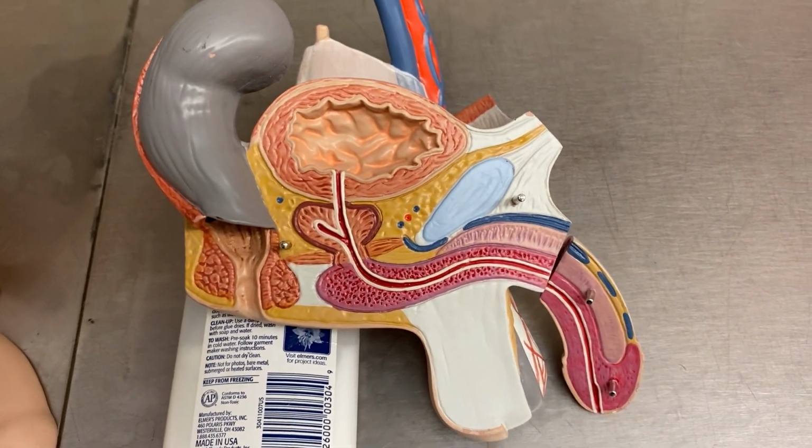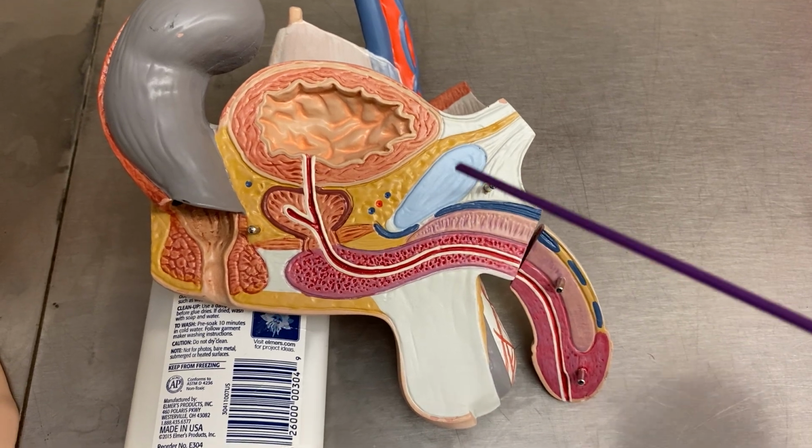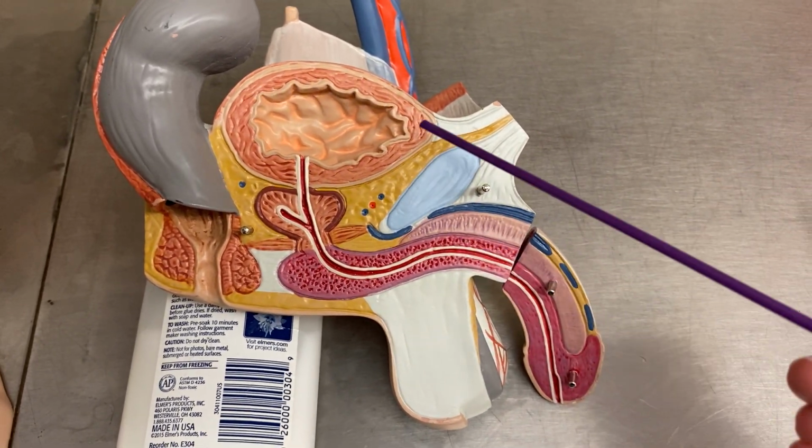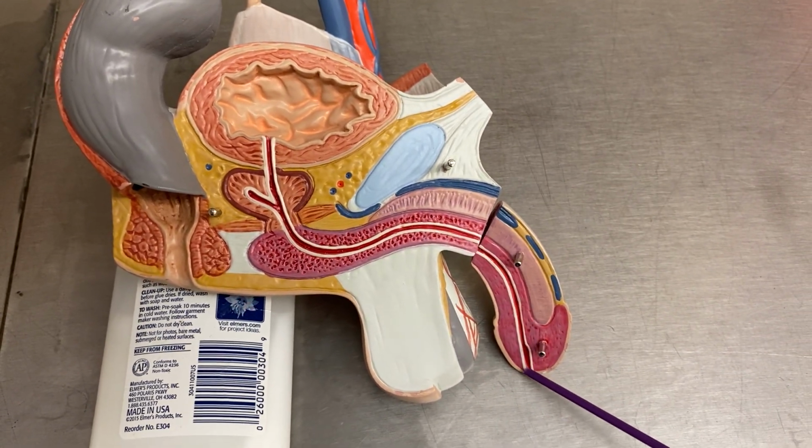All right, so let's get started with male reproductive anatomy. This is the inside, a mid-sagittal view, and we can see here is the bladder with the urethra extending through the external urethral orifice.